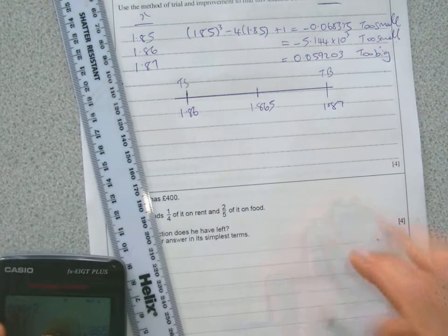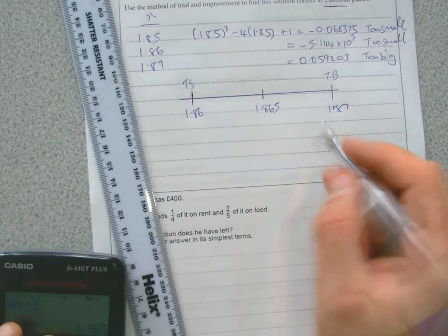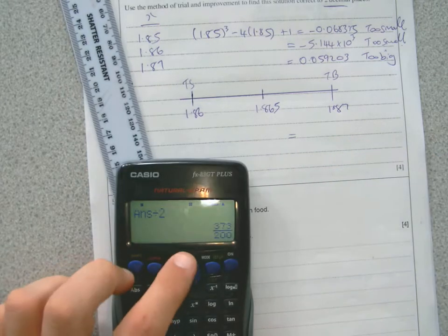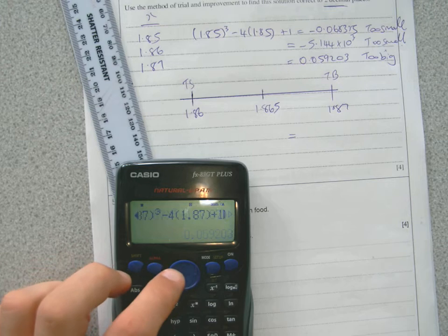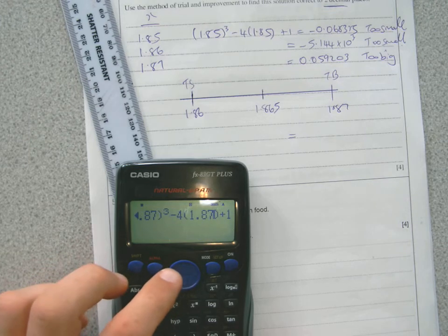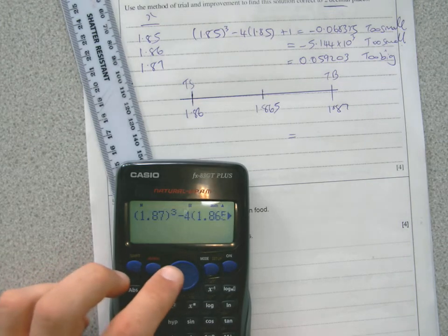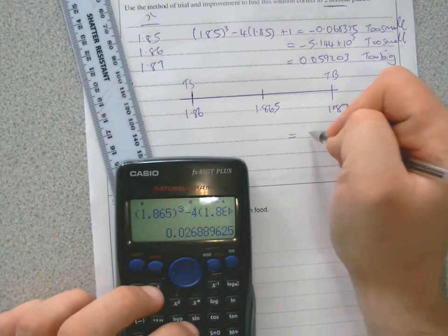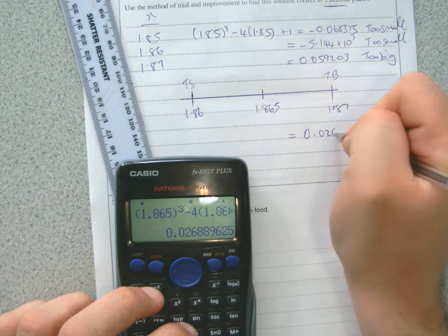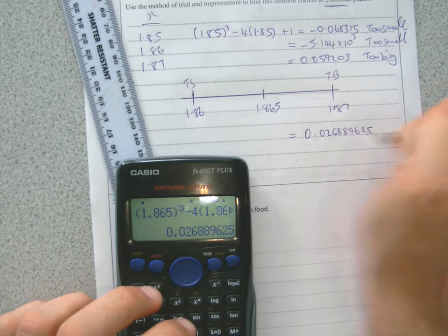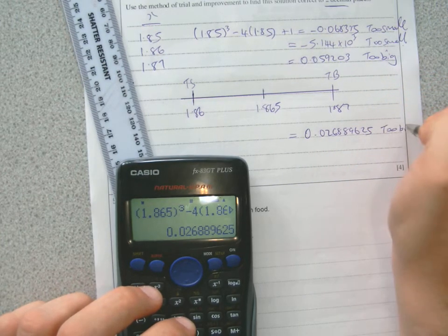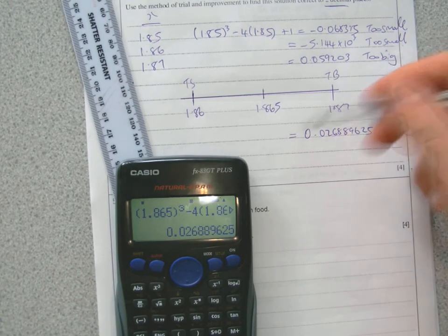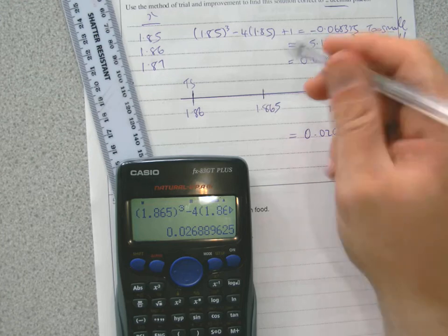So all I need to do now is work out what this is in my formula, okay, to see if it's too big or too small. So if I press the button here, I'll get back to the equation, and then type this in, and I get, look, 0.02688965. Too big, isn't it? Too big, because it's got to be 0, and this is above 0, so that's too big.